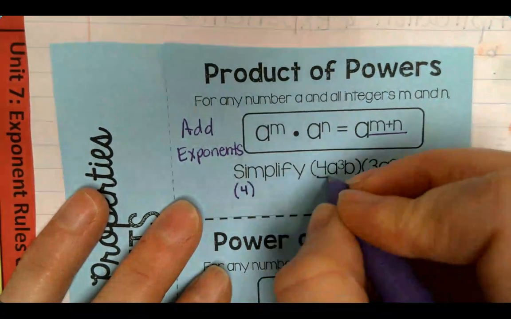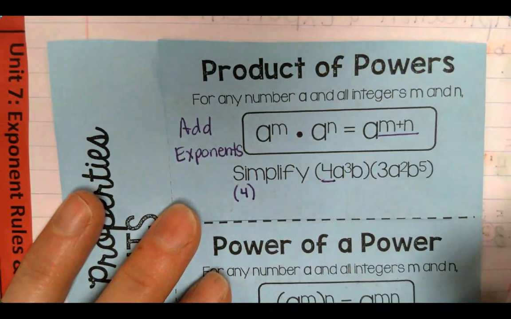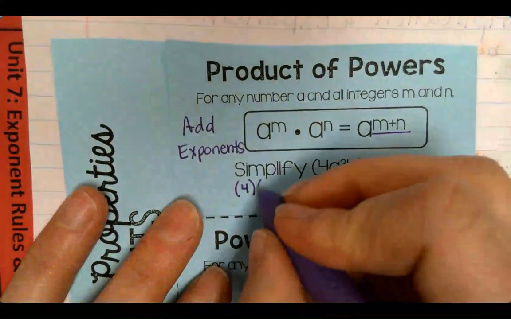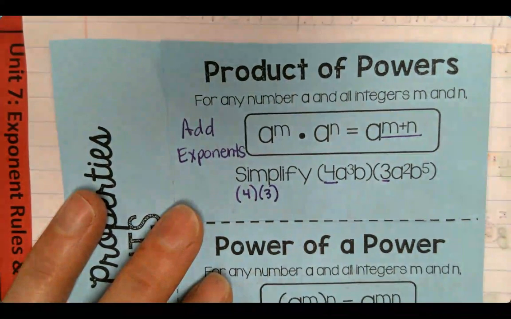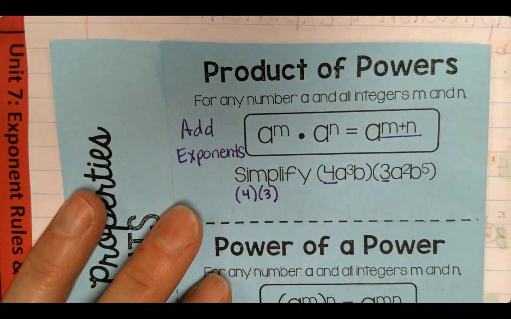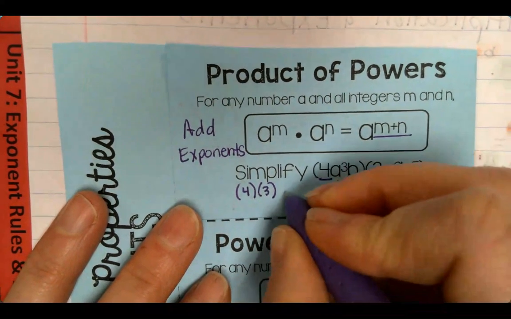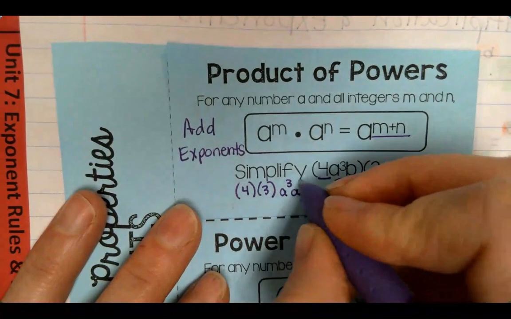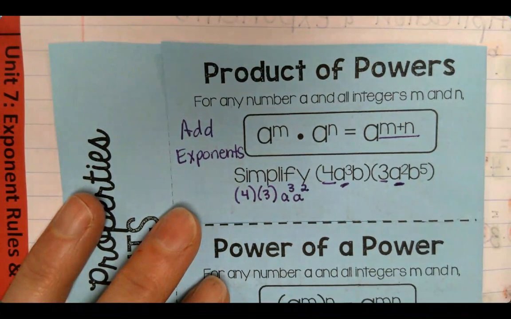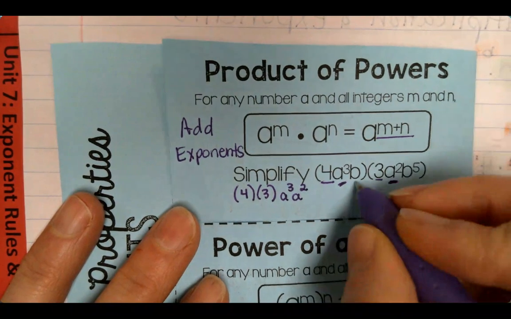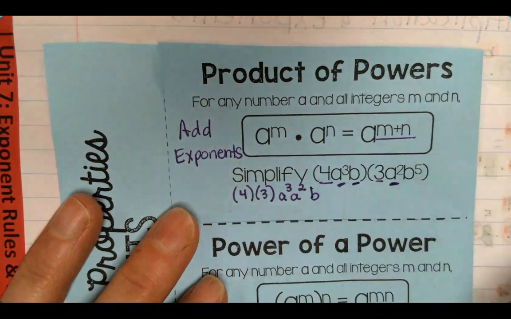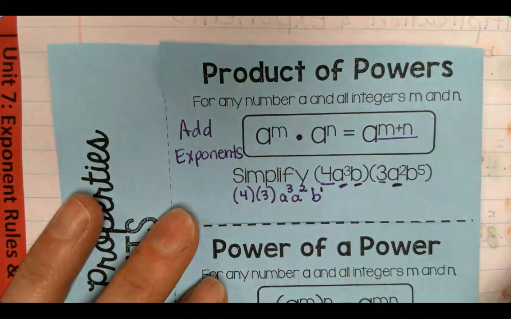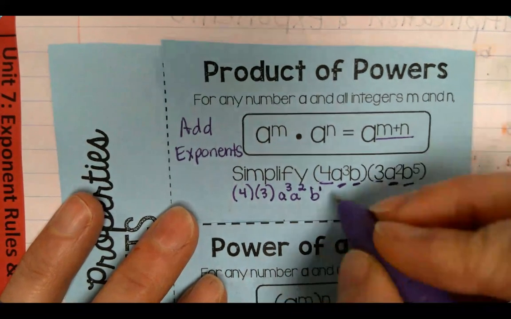4, I'm going to underline them as I use them to make sure that I use them all. Times 3. Then I'm going to do my variables one at a time. So A3 and A2 are right next to each other. Now I'm left with a B. I need to put an exponent there, so it's a 1. And then a B5.